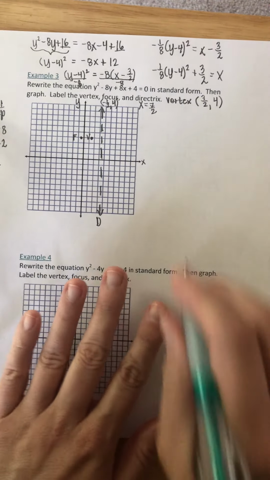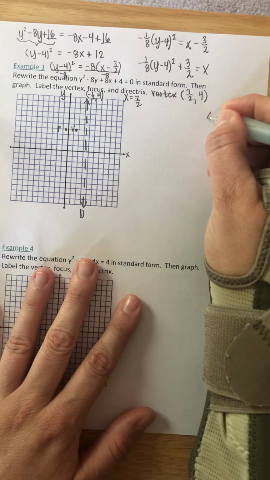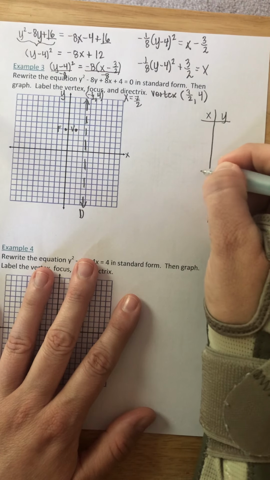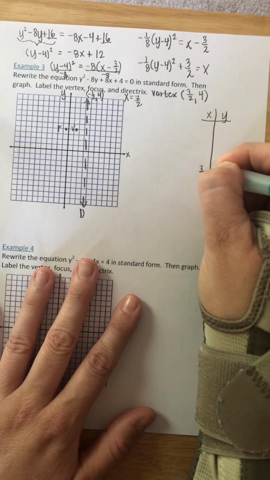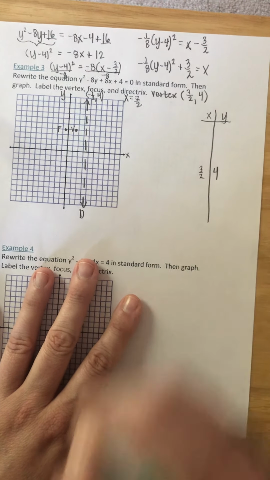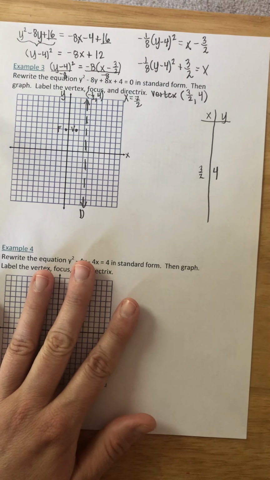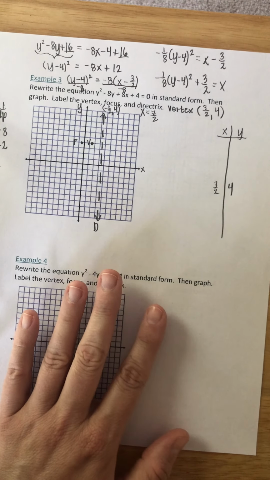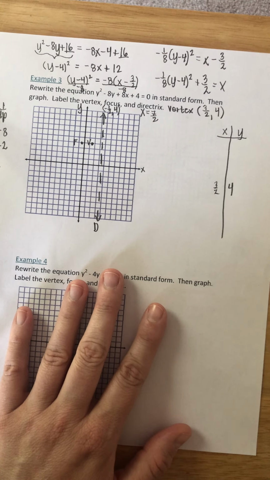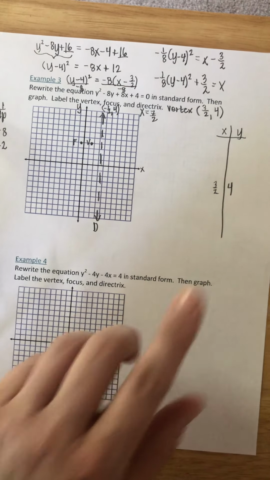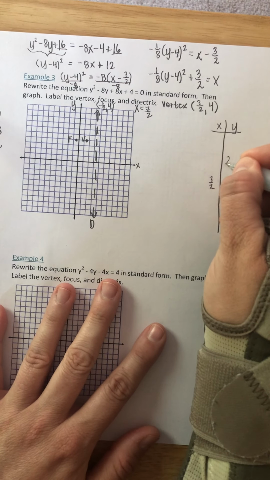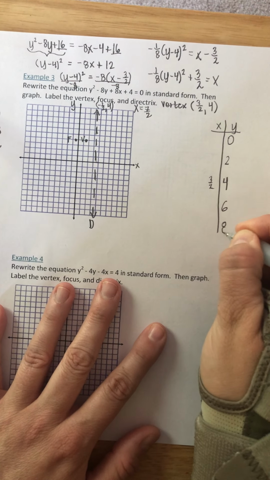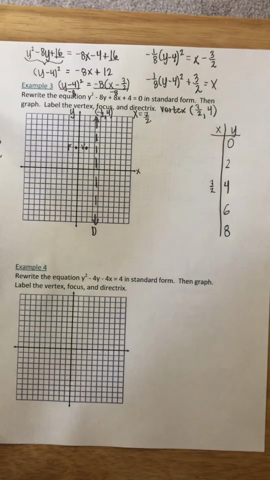All right, so now we just need some ordered pairs, right? So let's put the vertex in the middle, which was 3/2, comma 4. Okay, so my fraction has an 8 in the denominator. I'm going to just stick with maybe going 2 away from each one. So in other words, I'm going to go to 2 and 0. And on the other side, I'll do 6 and 8. Again, you can pick whatever numbers you want.